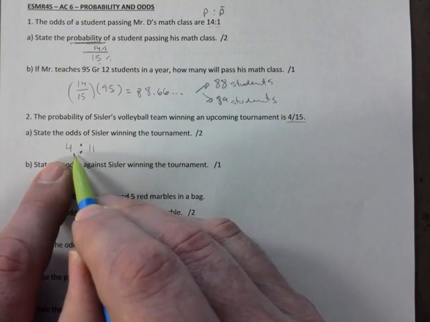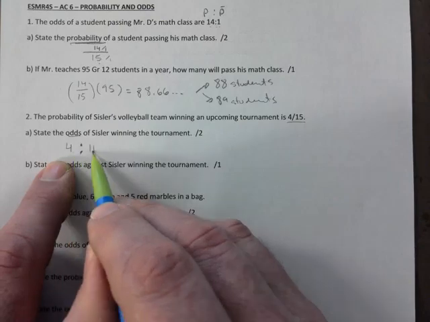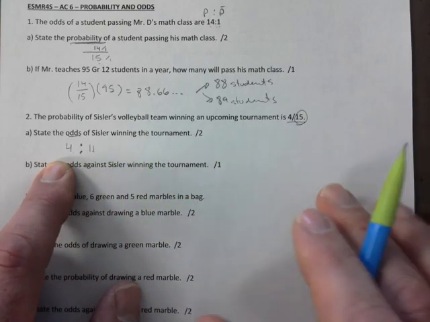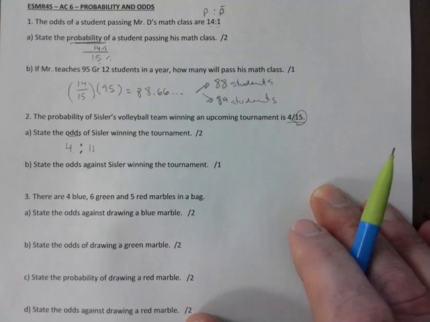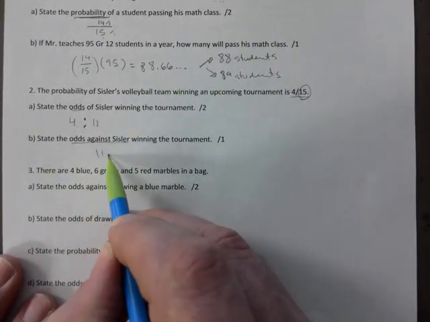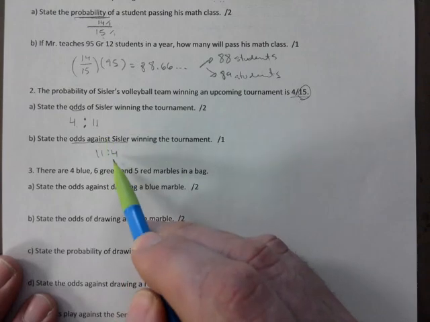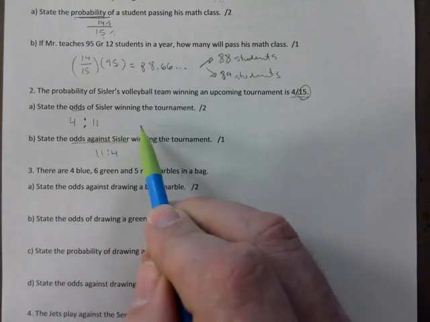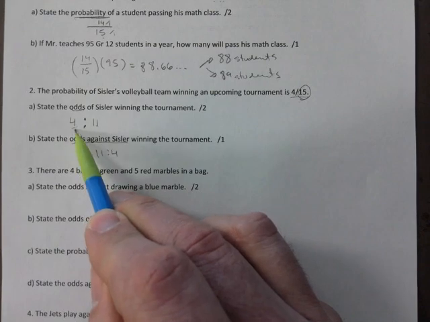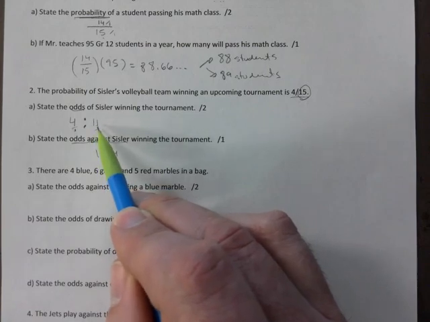So, is that right? Yeah. So 4 to 11 is the 15. I was just making sure I didn't miss. If you missed the 4 or against, the whole thing could be wrong, right? So I just wanted to make sure I got that right. State the odds against Sisler winning. Whatever you have up here, I just need it flipped. So even if you get this wrong, you get the mark here. Going back to this one, I give you 1 mark for the 4 and 1 mark for the 11. So if you put 15 here, you lose 1 mark.